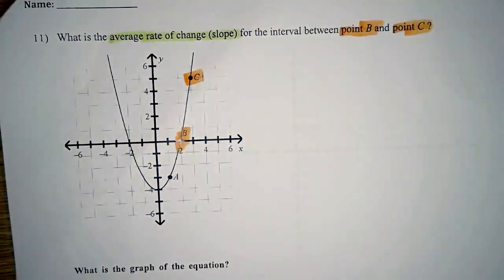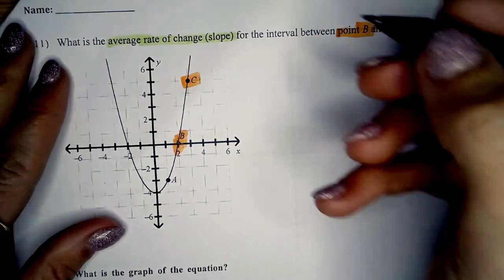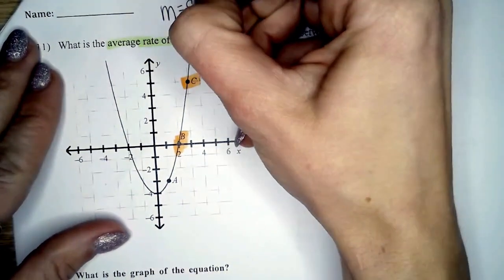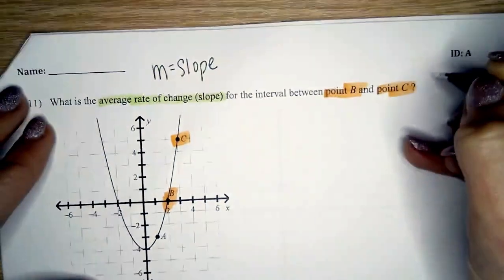Slope formula. We've gone over it. It's in your notes. You should have a notebook. Can someone help Sam with the slope formula? Armand? It is rise over run, but that's not a formula. Those are words. So I'm going to write that down, though. M, which we use for slope.